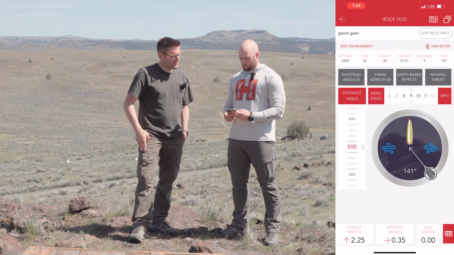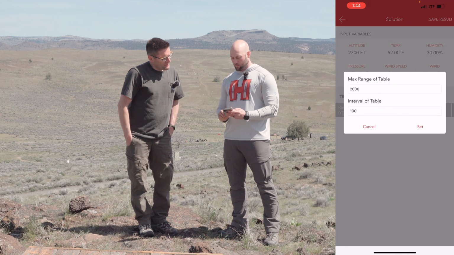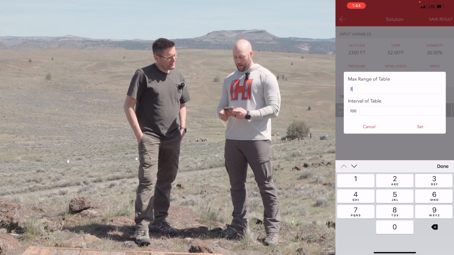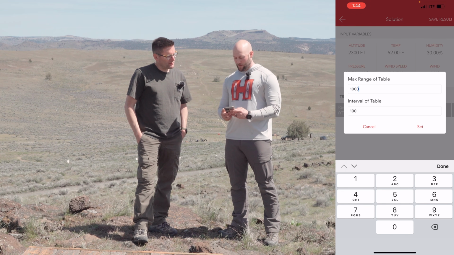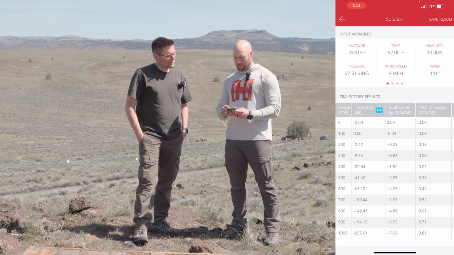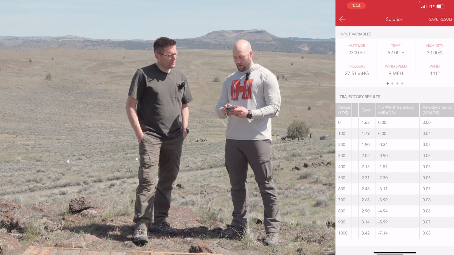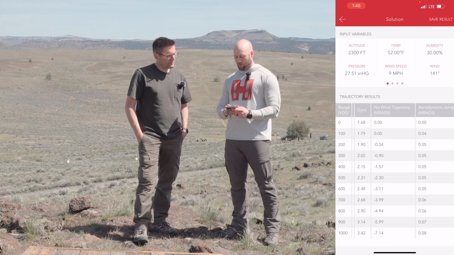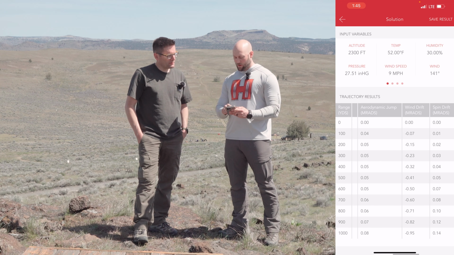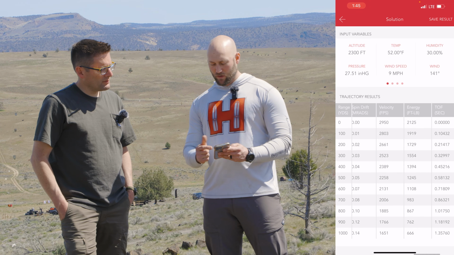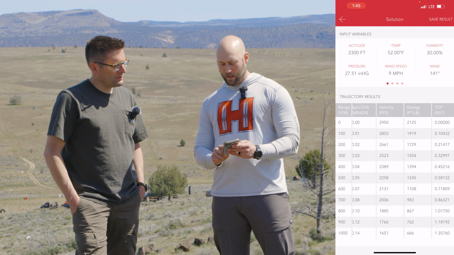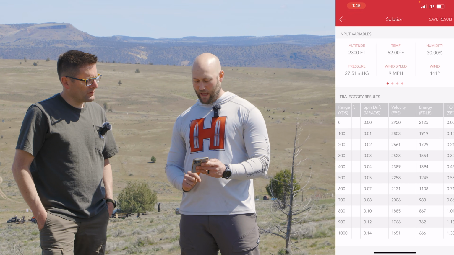And then you can also get to a grid view, is that correct? Like a dope card? Yeah, absolutely. So down here in the bottom right, you can select that, and it'll bring up a table. So if you want to go 1,000 yards in 100-yard increments, it'll give you your trajectory in inches, your trajectory and windage holds, your gyroscopic stability, which is important to know sometimes, aerodynamic jump, and it'll tell you on the far right your time of flight and your impact velocity and impact energy.